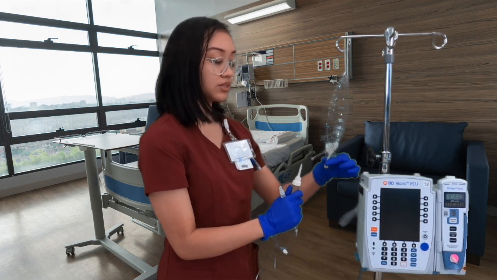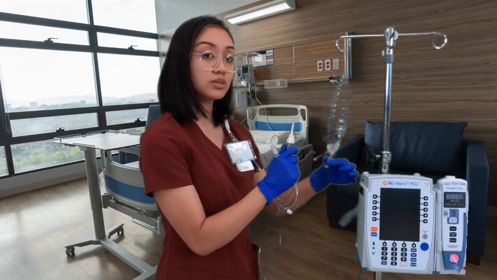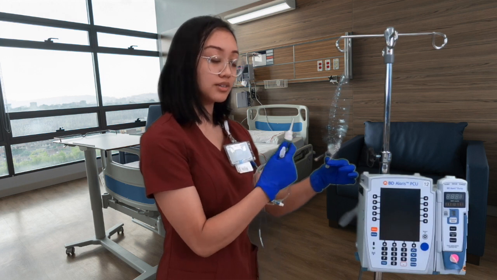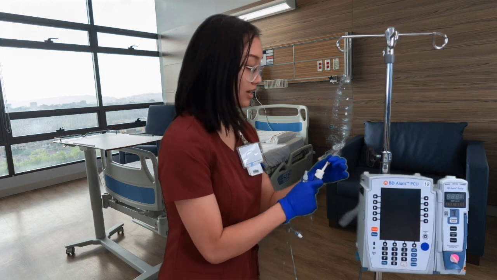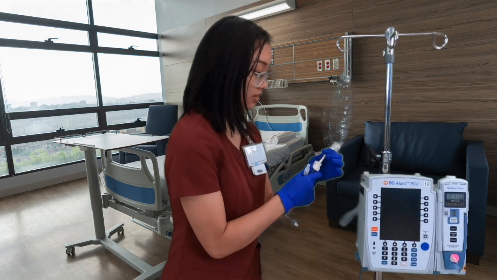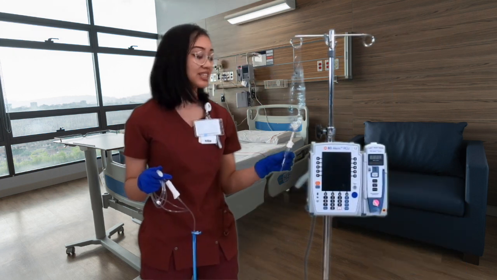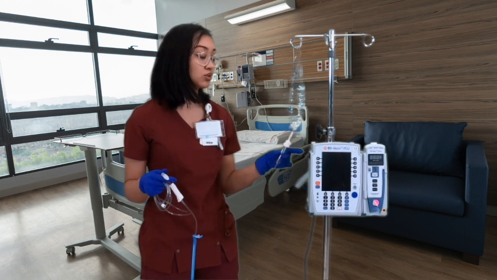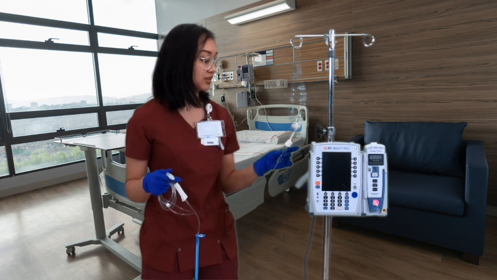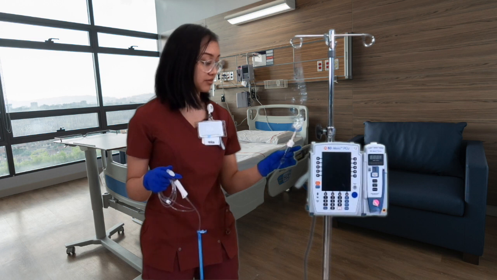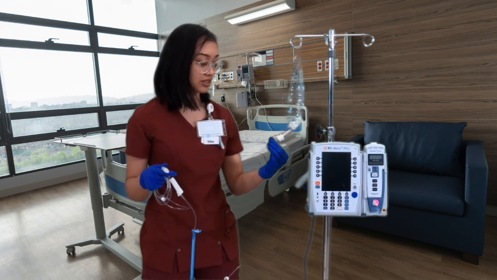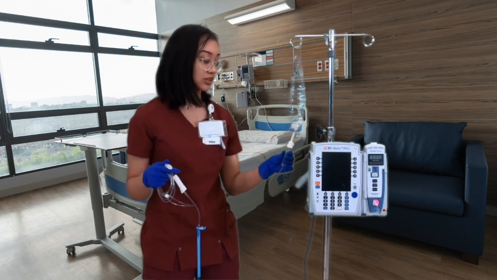Now, the best way to put this in is to spike it and then twist. So I'm gonna go ahead and spike it and twist. All right, the next thing we're gonna do now that we have it spiked is we're gonna give this chamber 2 squeezes to make sure the fluid goes through. As you can see, we are getting some fluid, which is great.